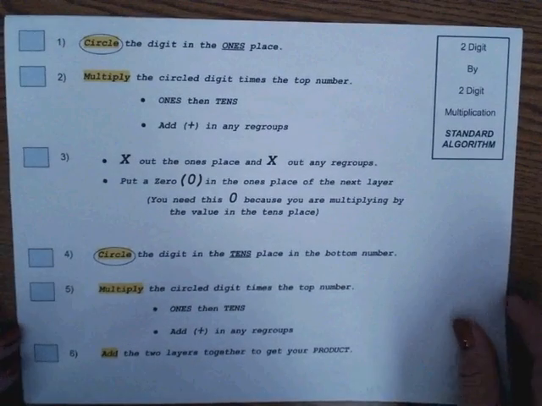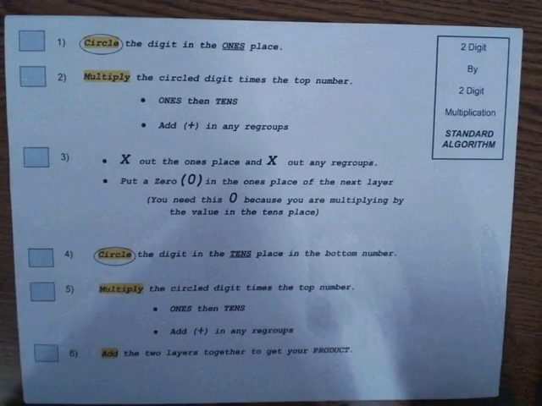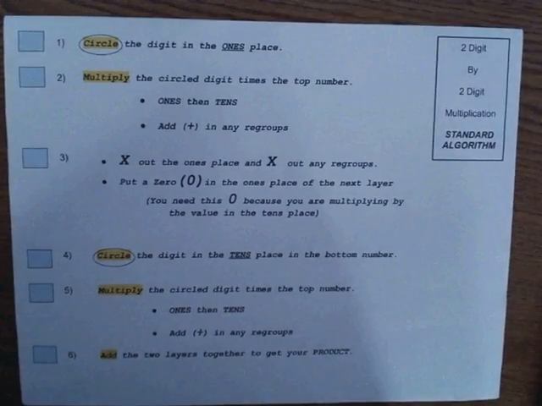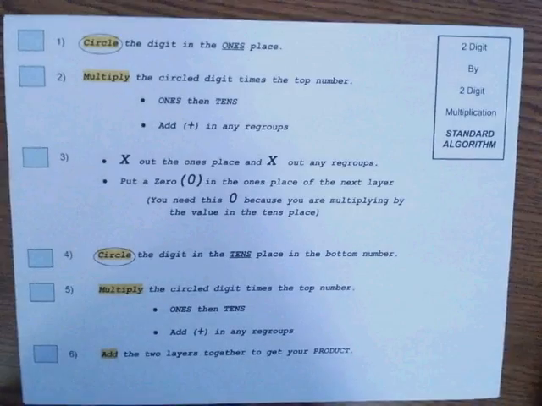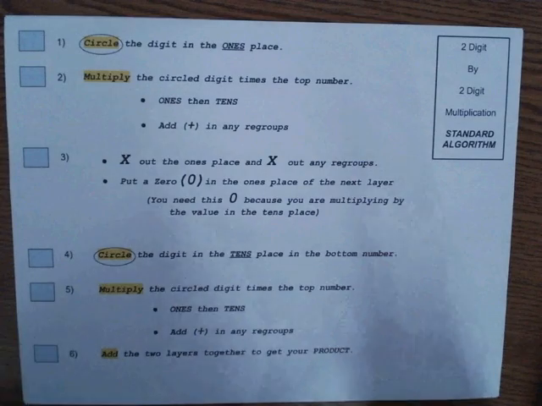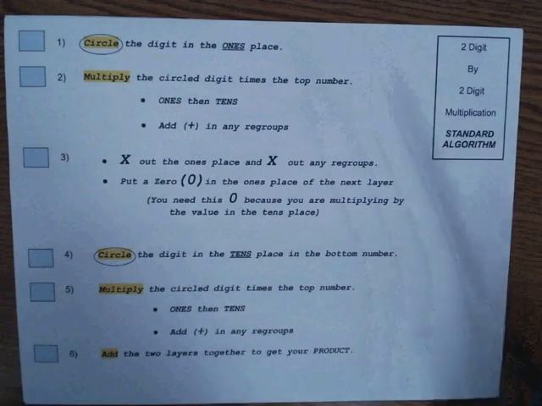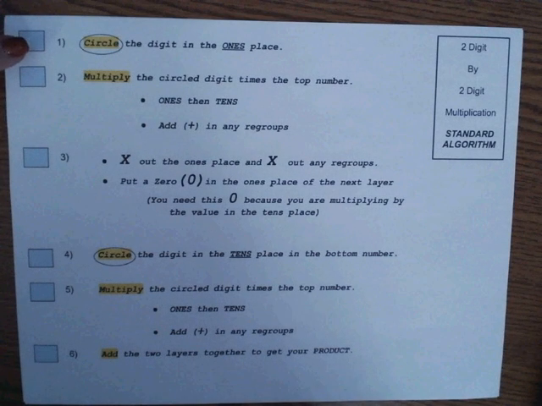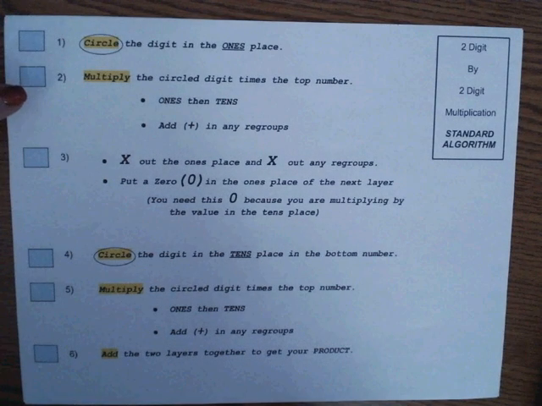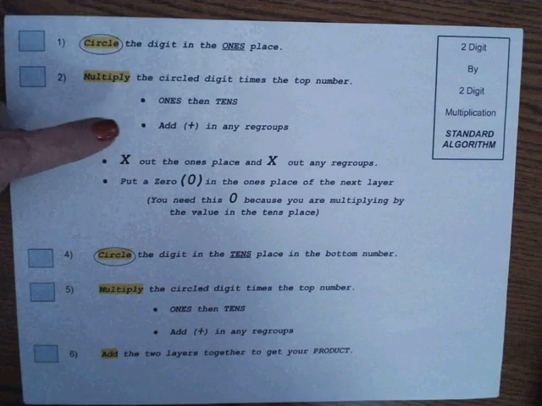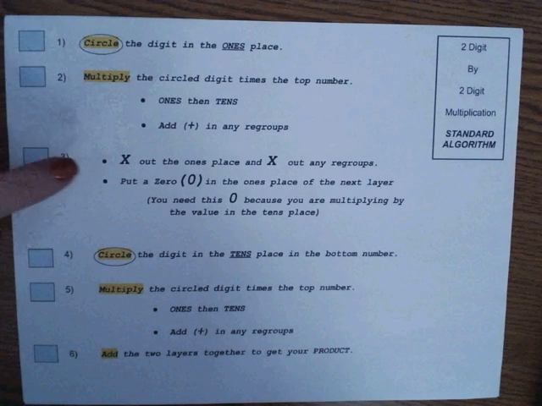All the students in class received this checklist. As they get more comfortable with the standard algorithm, the need for this checklist might go away, but it is something that they'll have in their binder to take home to help them with their homework. It goes through the steps that we did in class: circling the digit in the ones place, multiplying the circled digit times the top number, first the ones, then the tens, then add in any regroups.